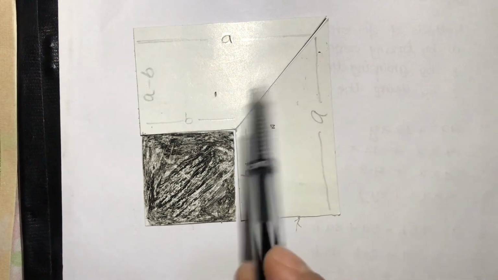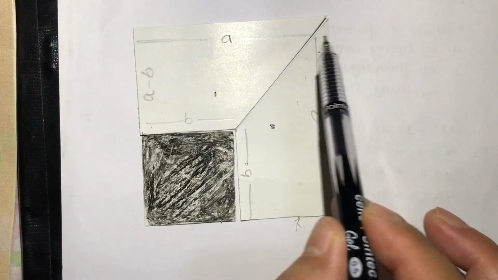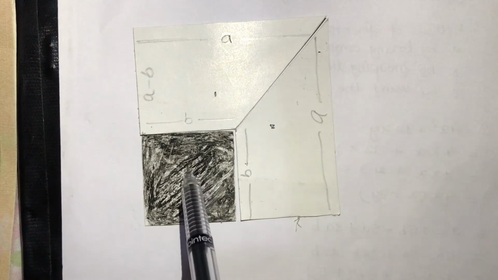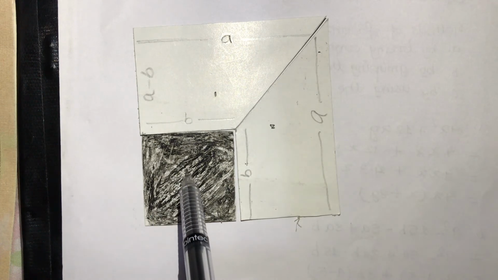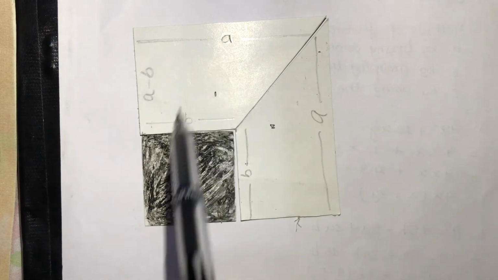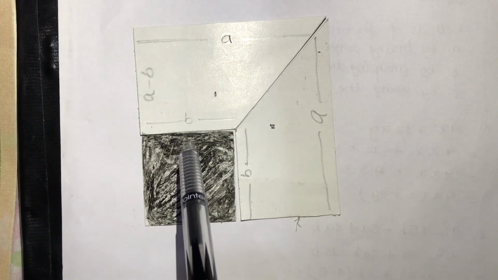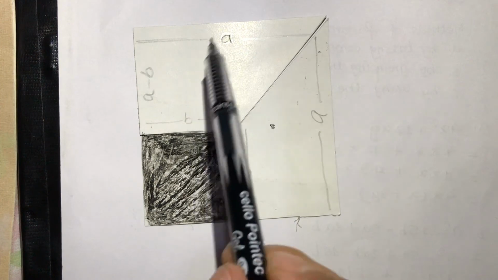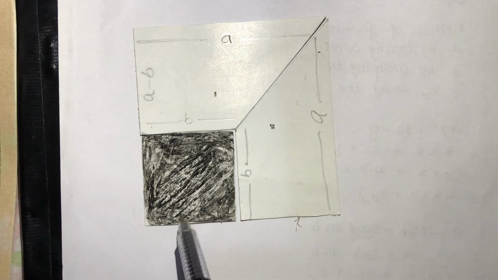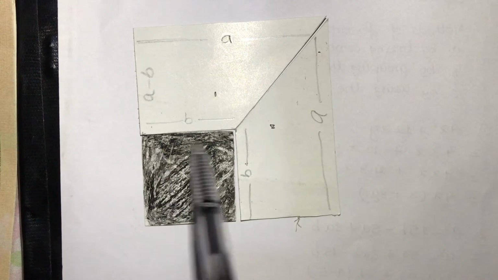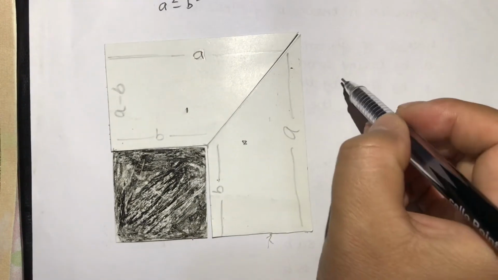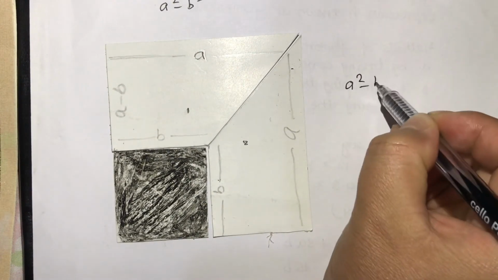So you observe here, we have two squares, one bigger and another smaller. The bigger square has length a and the smaller square has length b. Here a square means the area of the bigger square, and b square is the area of the smaller square. So a square minus b square.